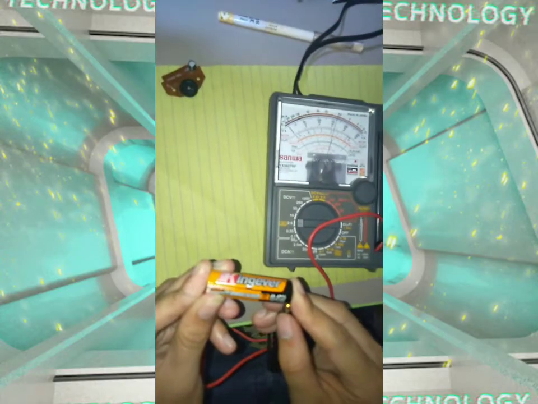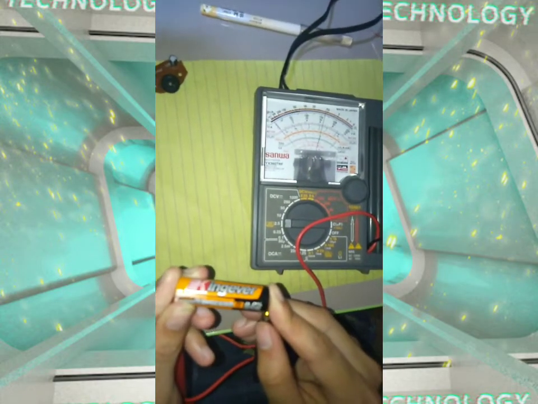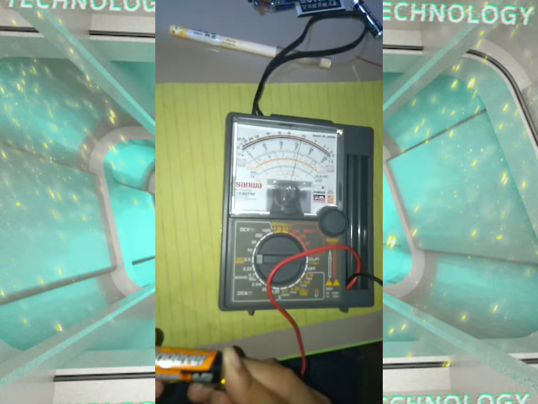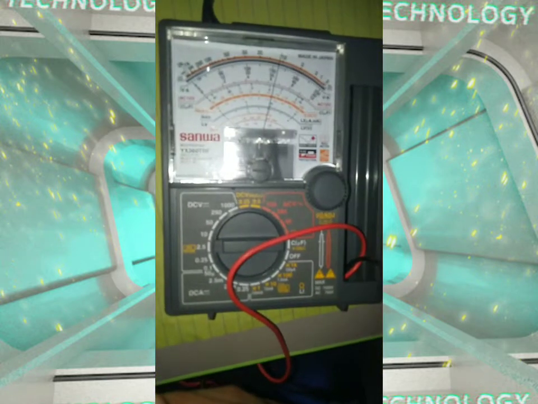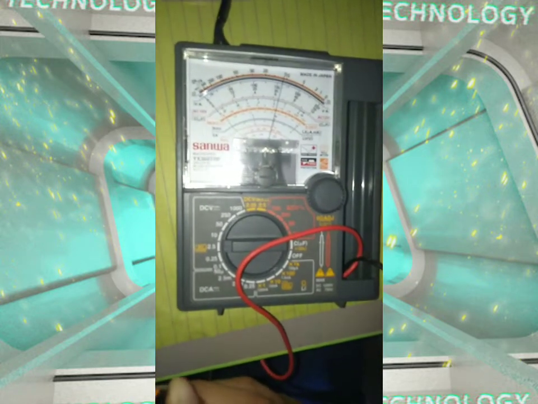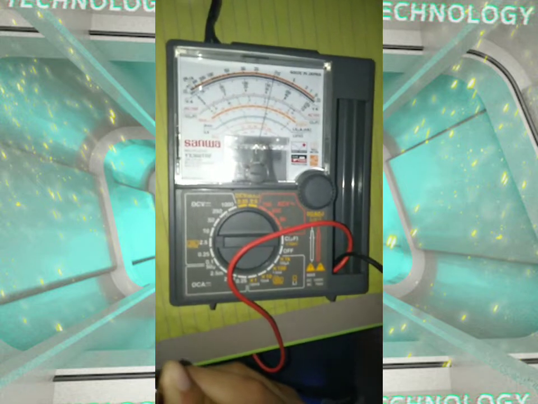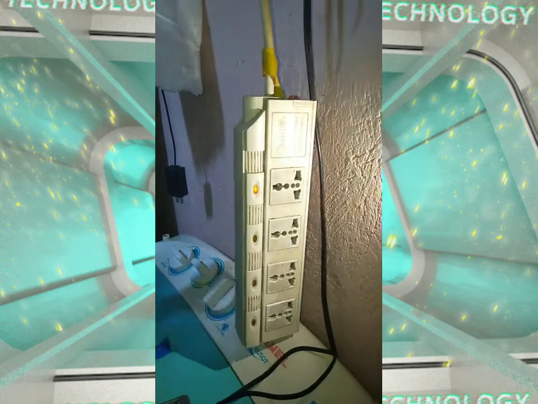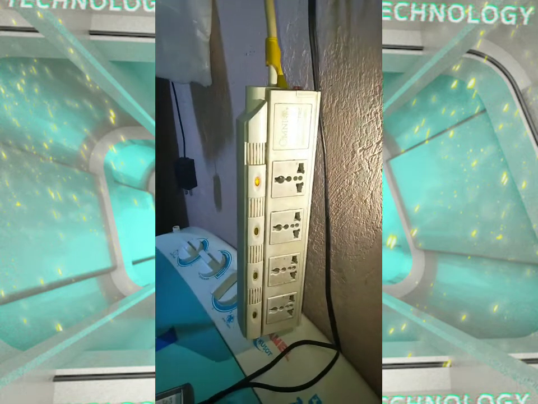So now with 160, we are going to divide this by our setting, which is 2.5. So 160 divided by 2.5, the answer is 0.64 volts.